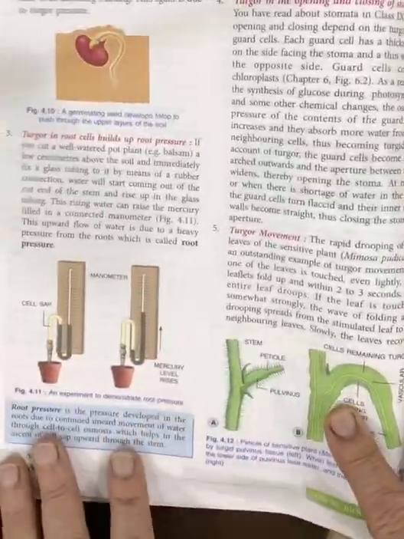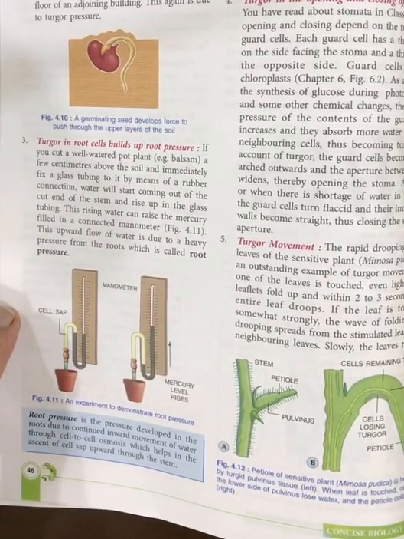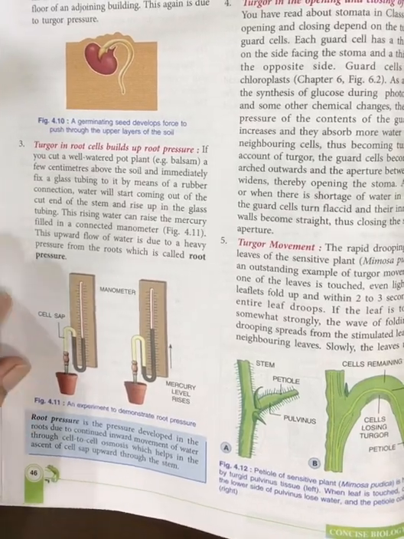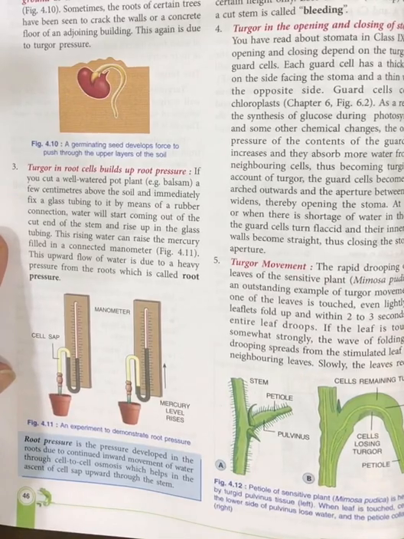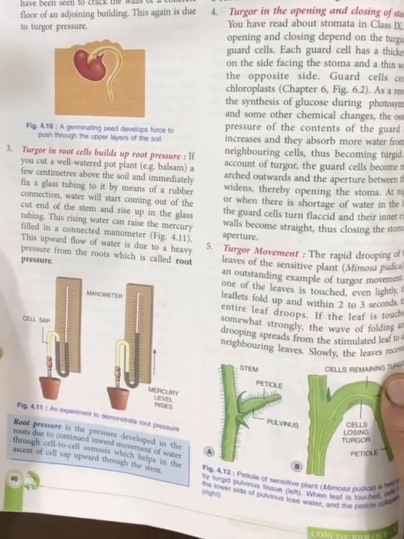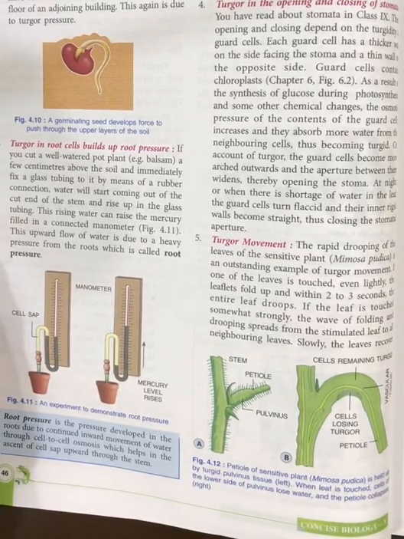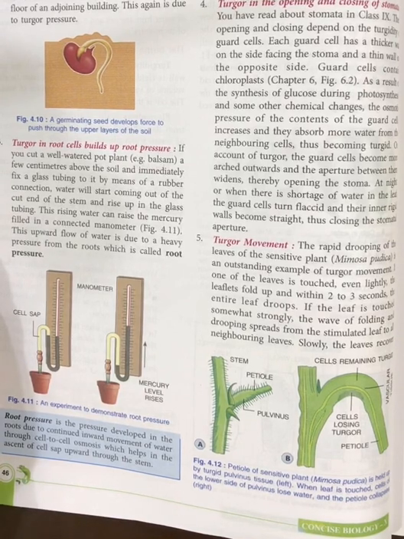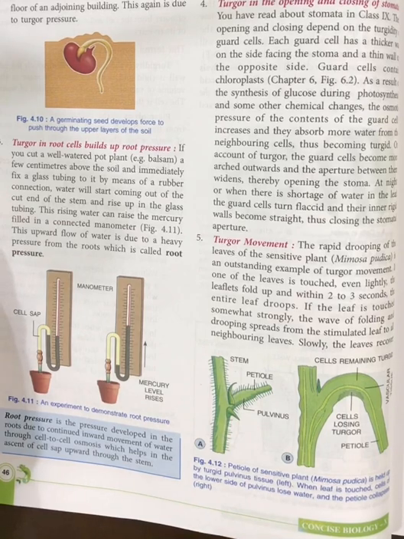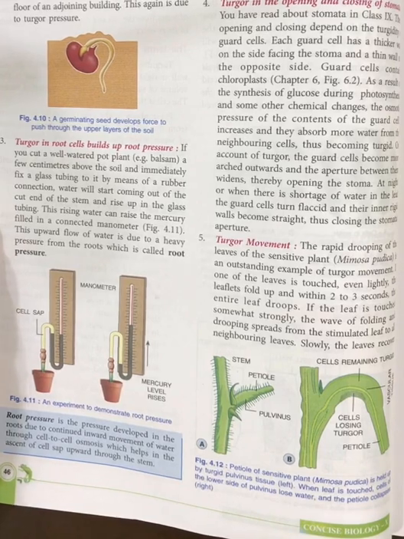Next is turgid pressure helps to push through the hard ground. When the seeds germinate, the seedlings have very soft tissue, but they can push their way out through the hard ground due to turgid pressure. Sometimes the roots of certain trees have been seen to crack the walls or concrete floor of the adjoining building. This again is due to turgid pressure.